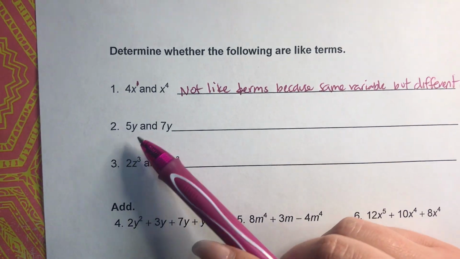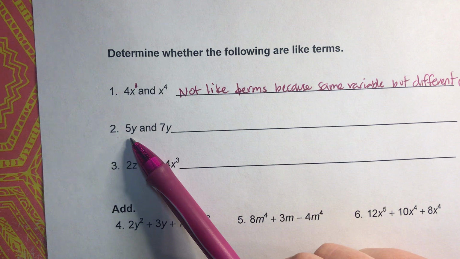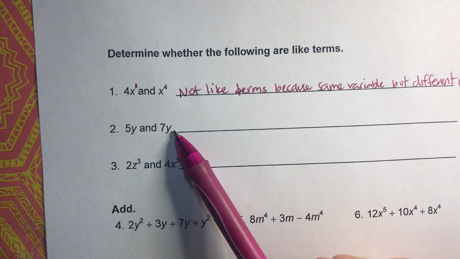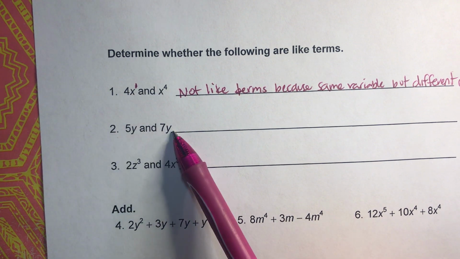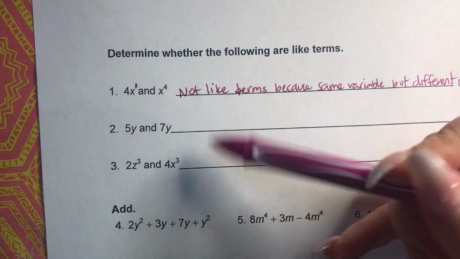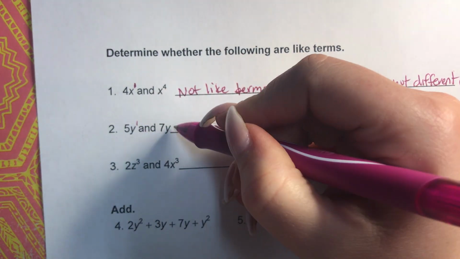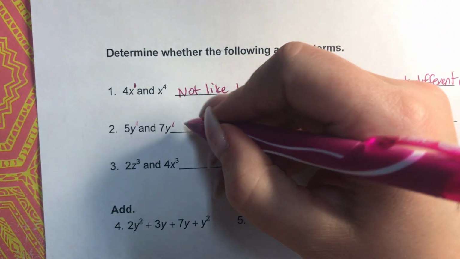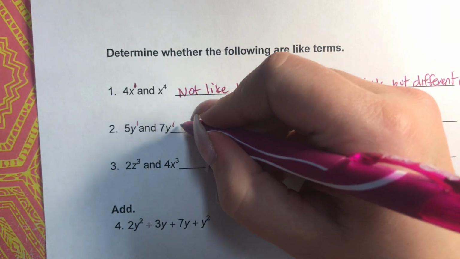All right, let's look at this one. 5y plus 7y. So here we have a y and we have a y. It's the same variable and the exponent is 1 and 1. So this would be, yes, like terms.